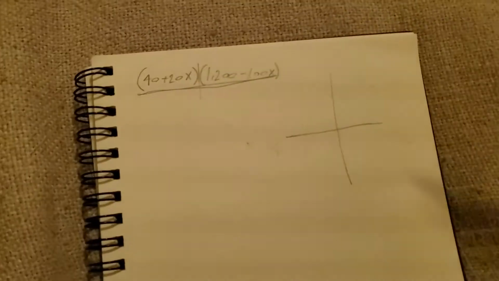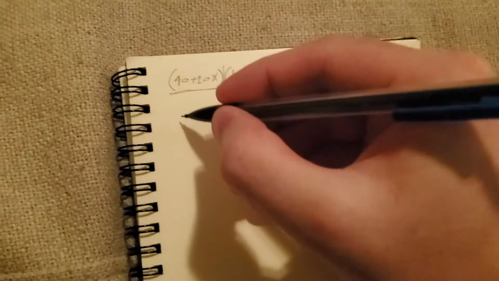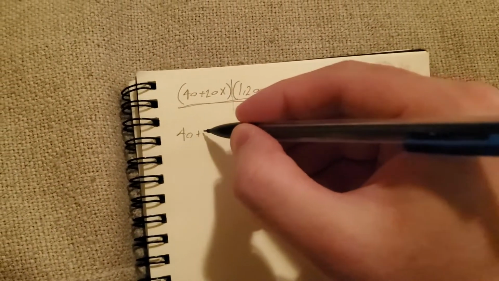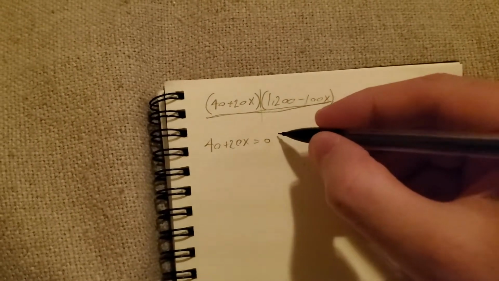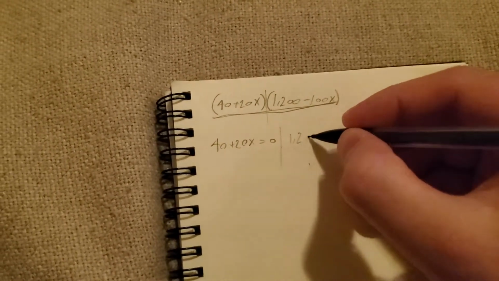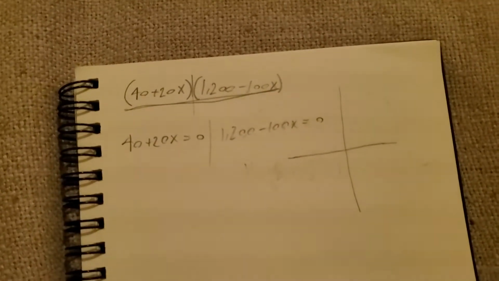Okay, so I'm going to go through how to find this out, okay? And you should have practiced in school, and if you haven't, ask your teacher or tutor to give you practice. CUDA software has a lot of great practice on this kind of stuff. I'm just going to draw a coordinate plane, and let's go ahead and set these to 0. So I'm going to have 40 plus 20x equals 0, right? And on the other half, I'm going to have 1,200 minus 100x equals 0, okay?